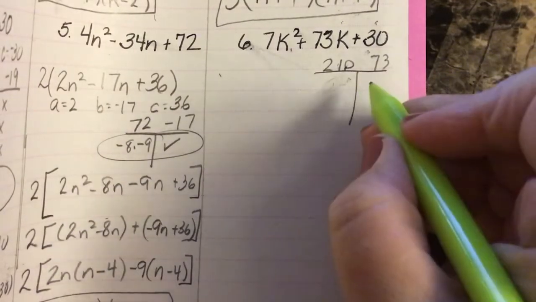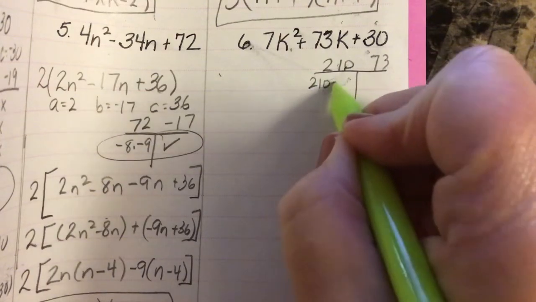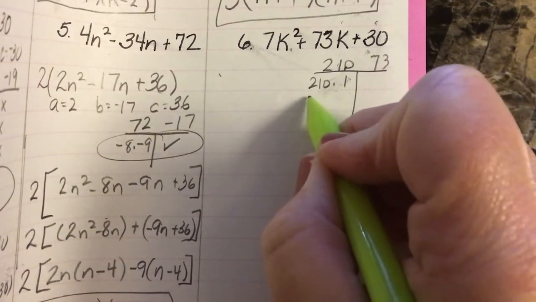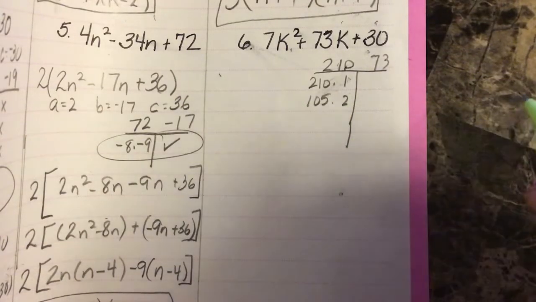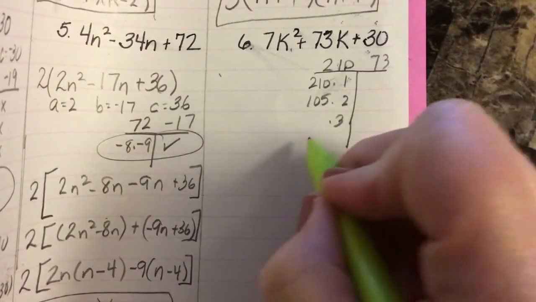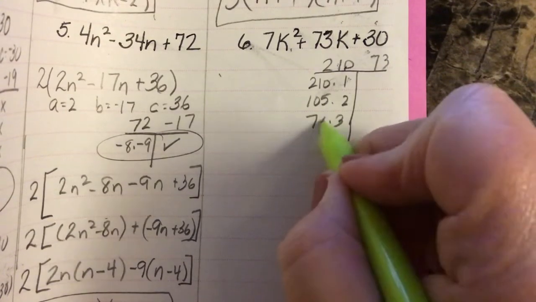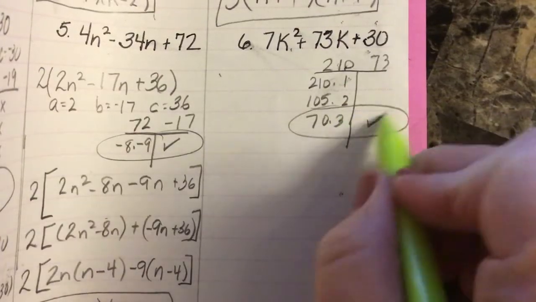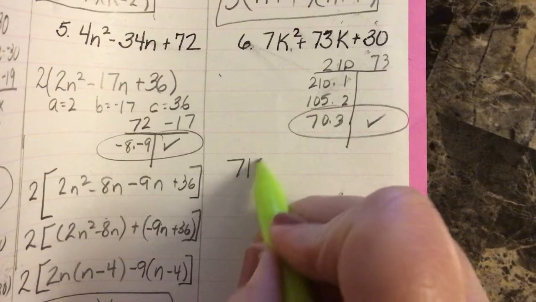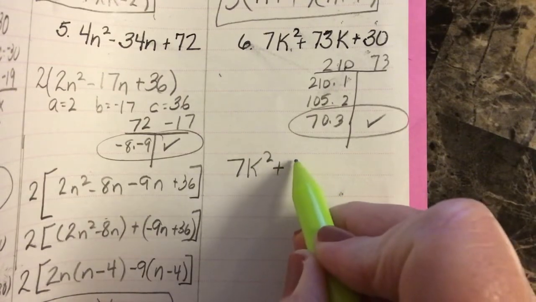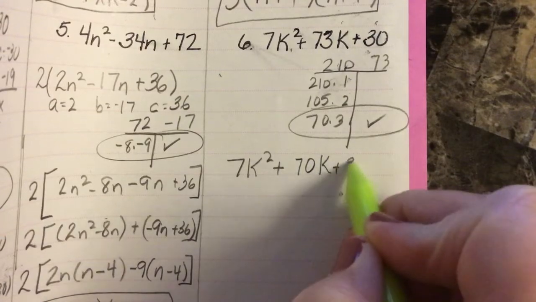Let's see, A times C, that's going to be 210 times 1, 105 times 2, 3 does go into it, 70 times 3, and that's it. Okay, I'm just going to do factoring by grouping. It's fastest for me. I could have done an area model, but it's okay.